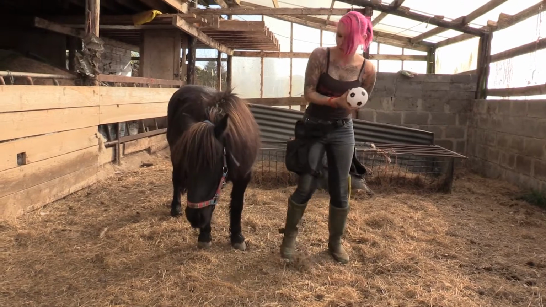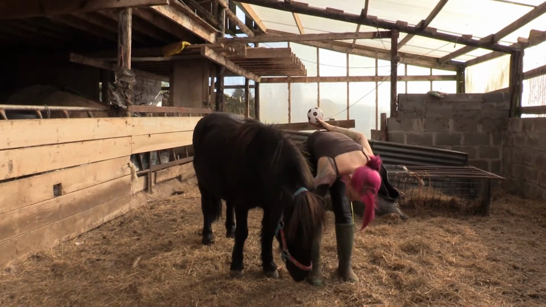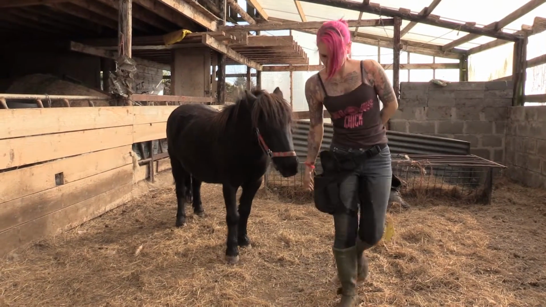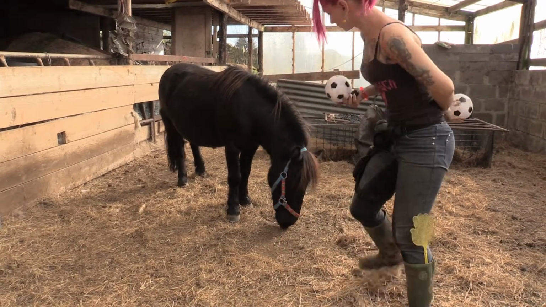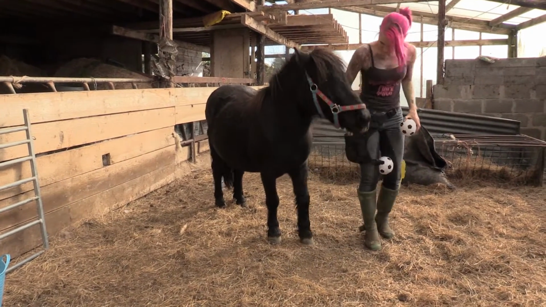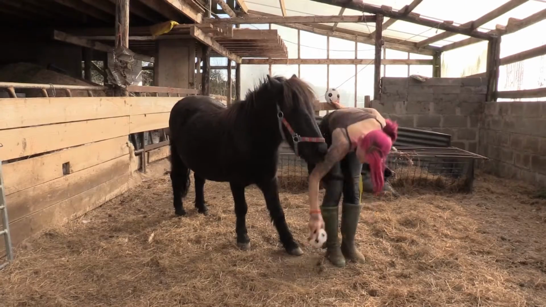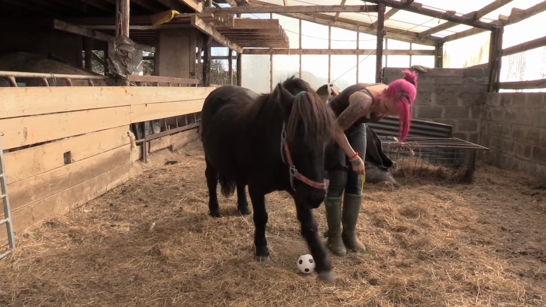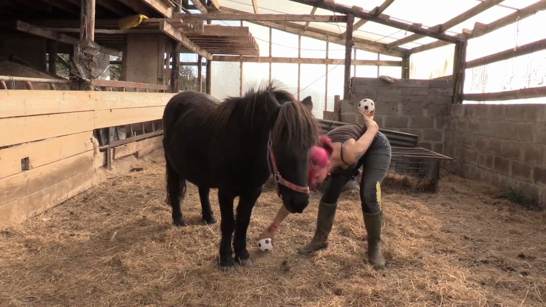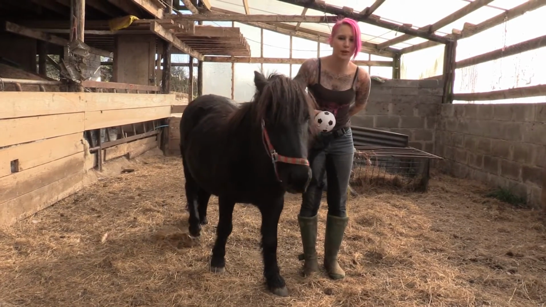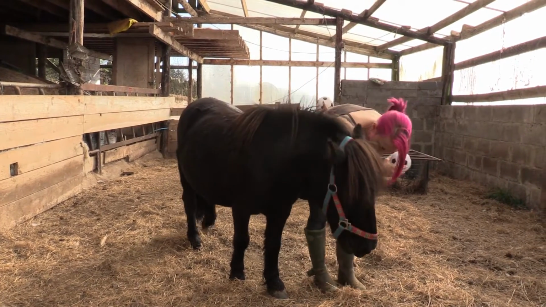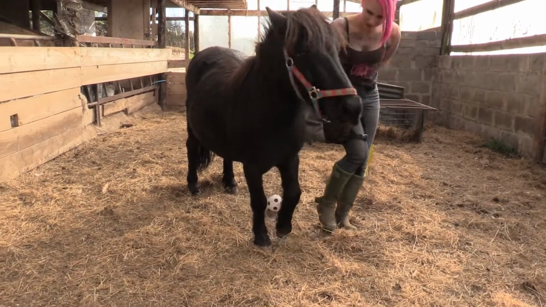See here, I've raised the criteria too fast. He's eating the ball instead of kicking it. So let's move it back a bit more. Good boy. Brilliant. Well done. Working with a Shetland pony, make sure there's nothing on the floor they can eat, because they will do that instead of paying attention to what you're asking them to do. Well done.